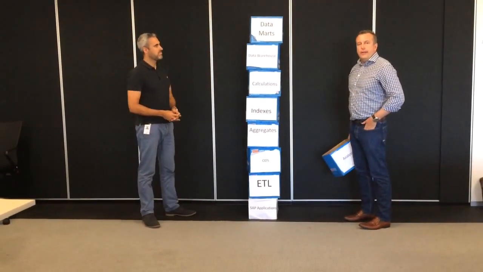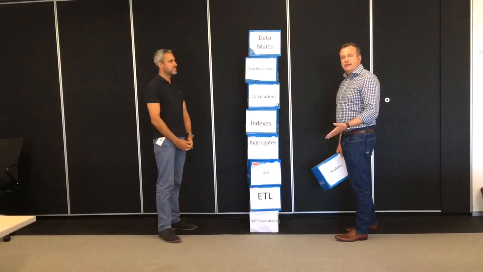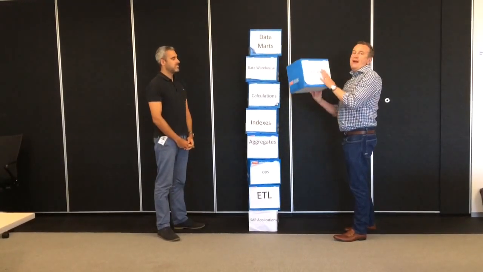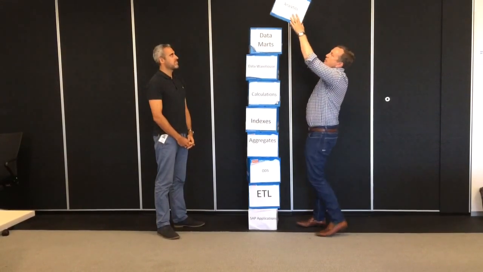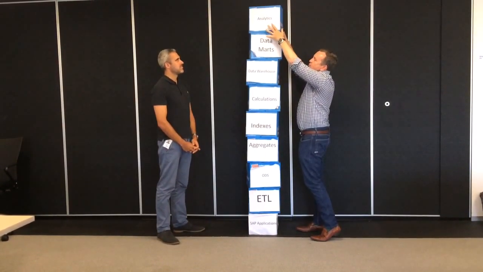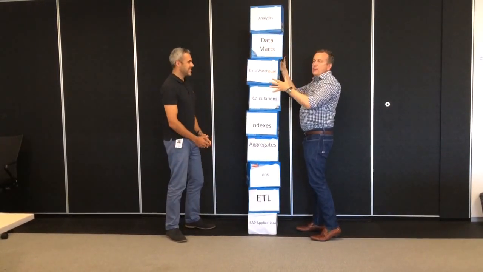And that's all well and good, but actually people need to be able to view that data, and they need to be able to view it in a way that's easy for them to use. And that's where we have our analytical tools that sit on top of our data marts, that's sitting on top of our data warehouse, where we can create dashboards, formal reports, financial reports, and as you can see, it's all beginning to be a bit precarious.